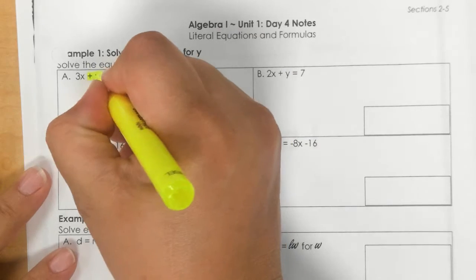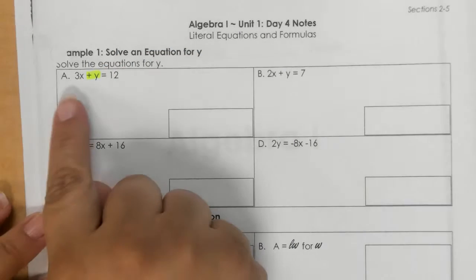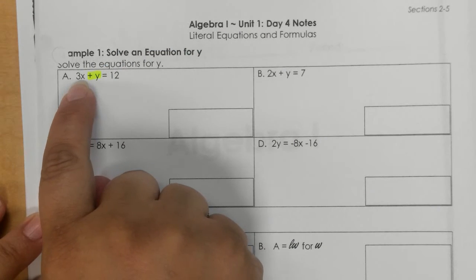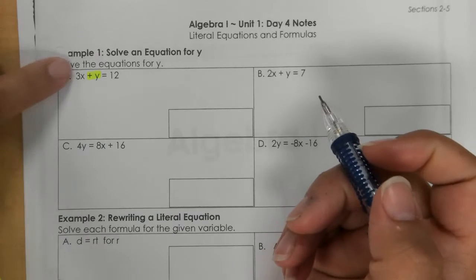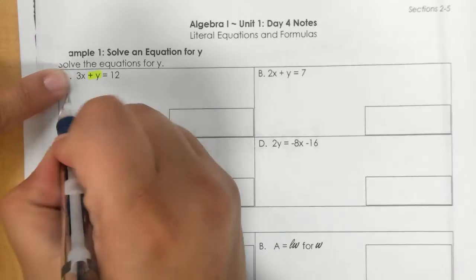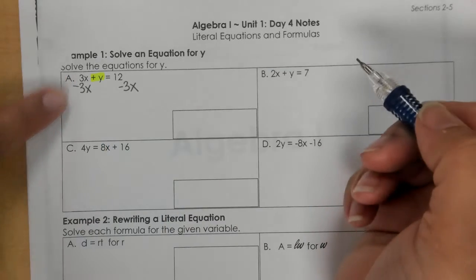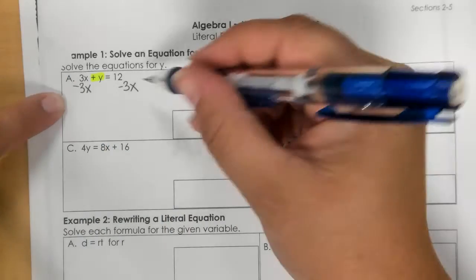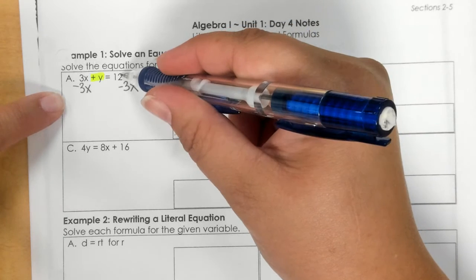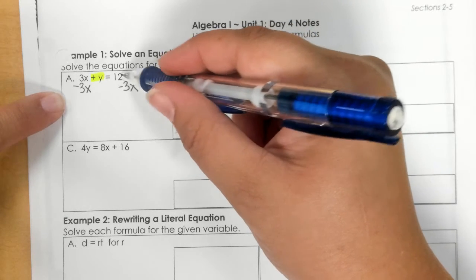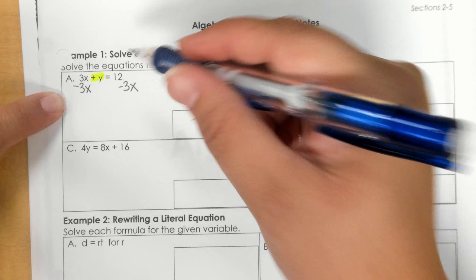So I see that I have a 3x over here on the same side as the y, and I'm going to do the opposite to both sides. I'm going to subtract that 3x to both sides. But I want you to understand that you cannot subtract the x from 12. They're not like terms. So this y would come.